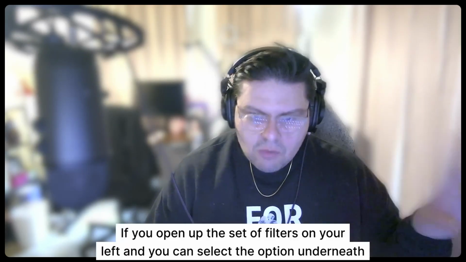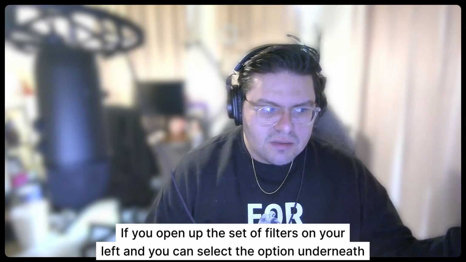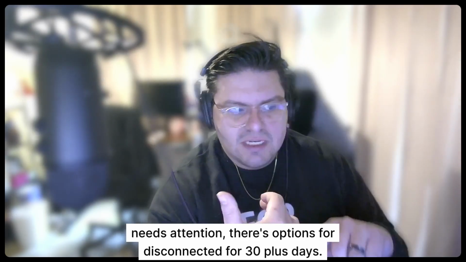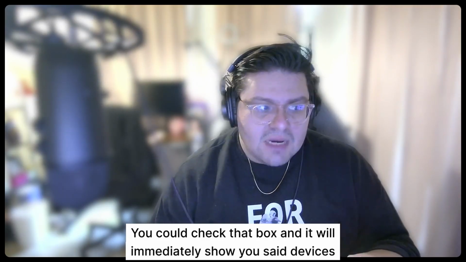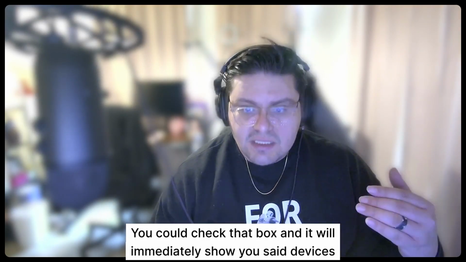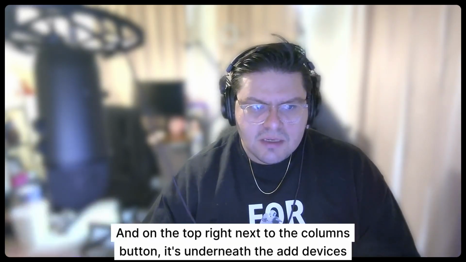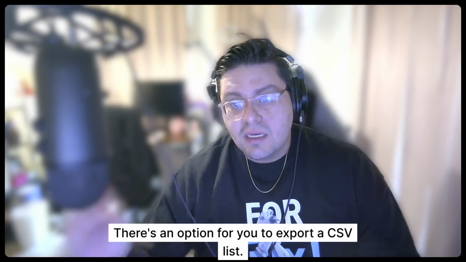If you open up the set of filters on your left, you can select the option underneath needs attention, and there's options for disconnected for 30 plus days. You could check that box and it will immediately show you said device is disconnected for 30 days. And on the top right, next to the columns button, underneath the add devices button, there's an option for you to export a CSV list.